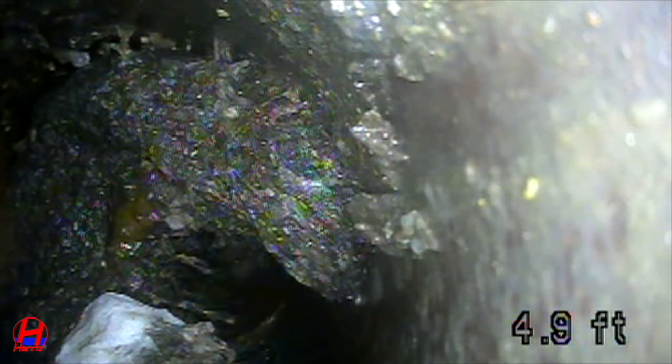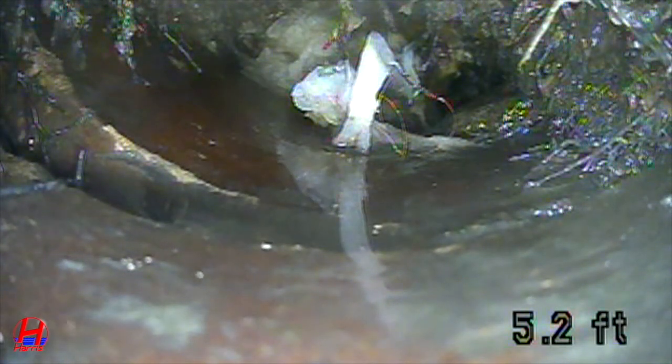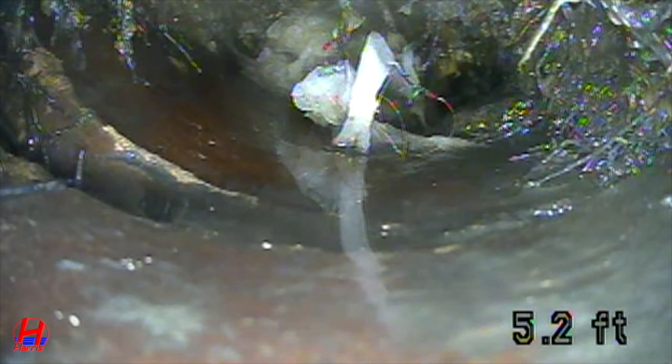The camera now attempts to push through the roots to find sitting water. This may be a result of a few things. First, the sewer pipe may not have proper pitch, which is required for your sewage to flow on gravity. The second possibility is that there is some form of obstruction further down in the pipe which is not allowing the sewer to flow properly.